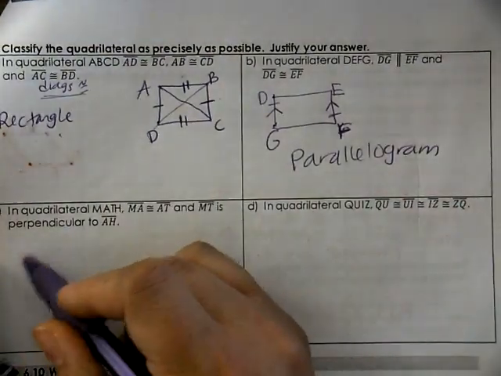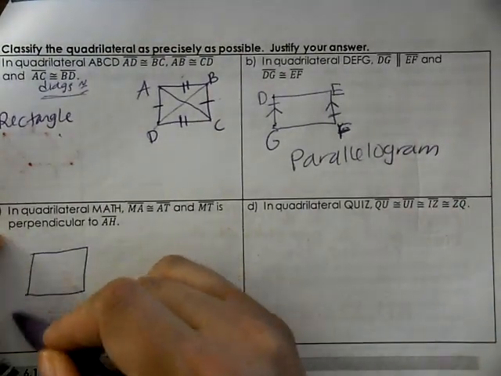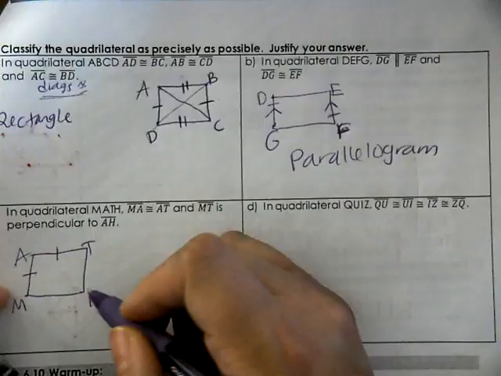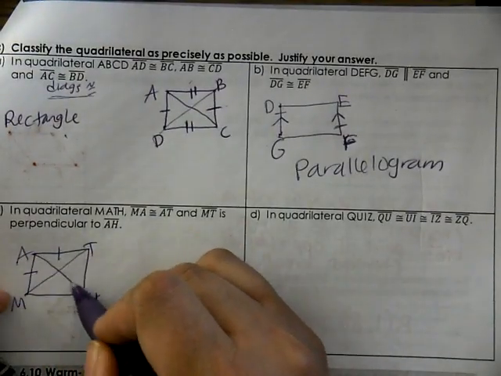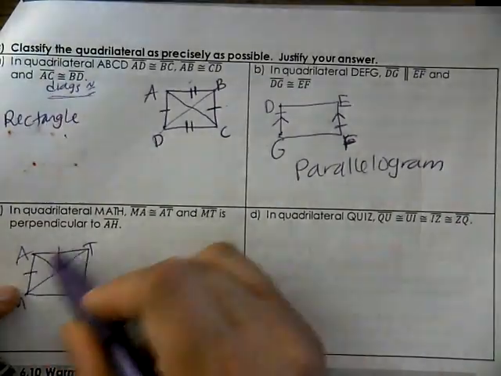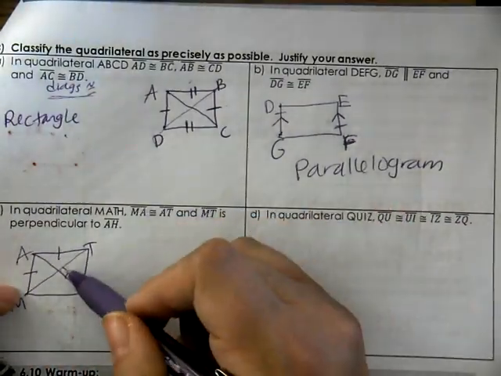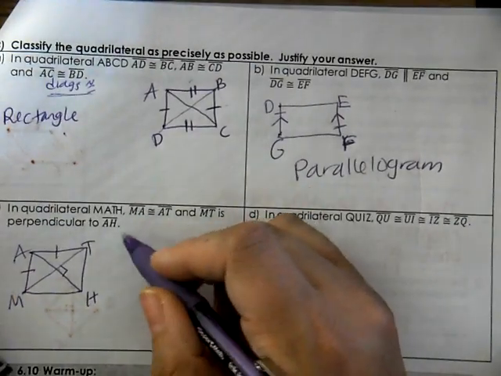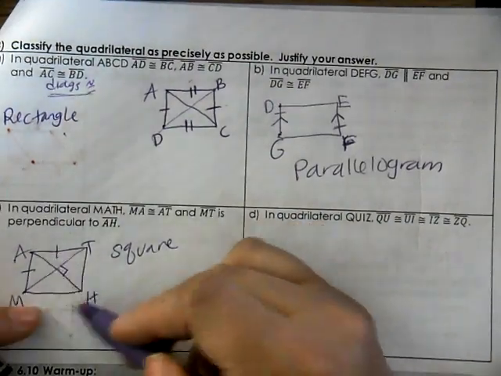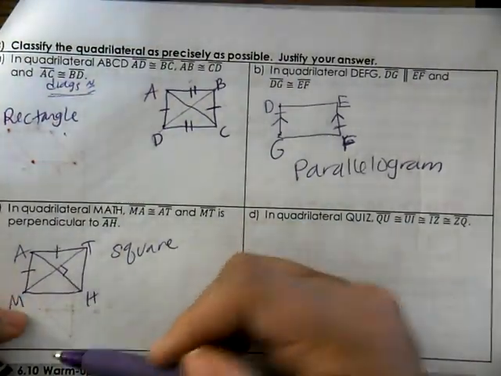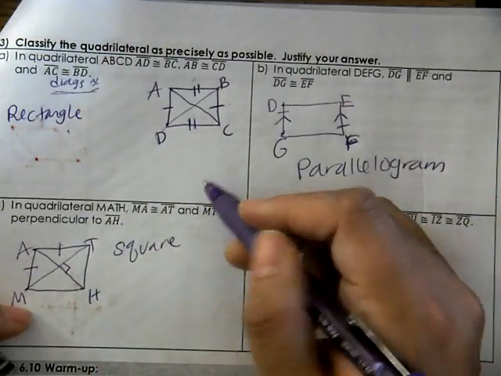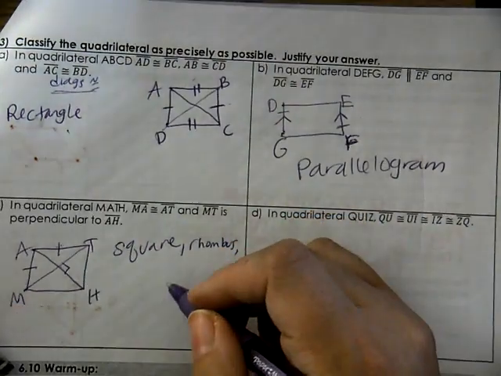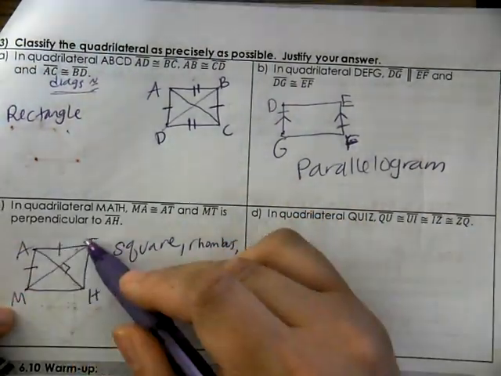And finally, the last few here, quadrilateral MATH, M-A-T-H. MA is congruent to AT this time, and MT, which is the diagonal, is perpendicular to the other diagonal. So not only do we have consecutive sides the same, but also the diagonals are perpendicular. So now we have a couple of different options. It could technically be a square, because it follows the criteria of the two consecutive sides. The other two would be in addition, because they all have to. And then it could also be a rhombus, though, because we don't know anything about the right angles, if it has right angles or not, for the angles at M, A, T, or H.